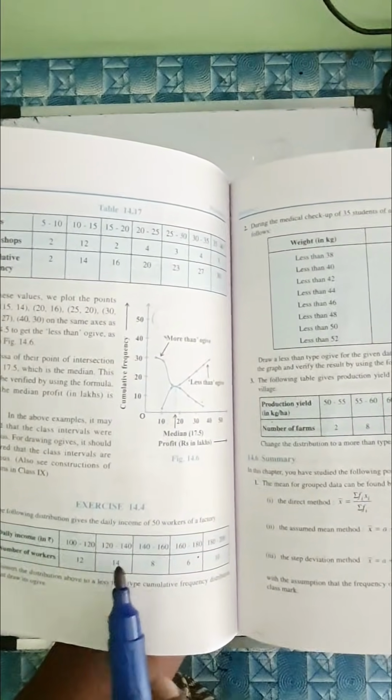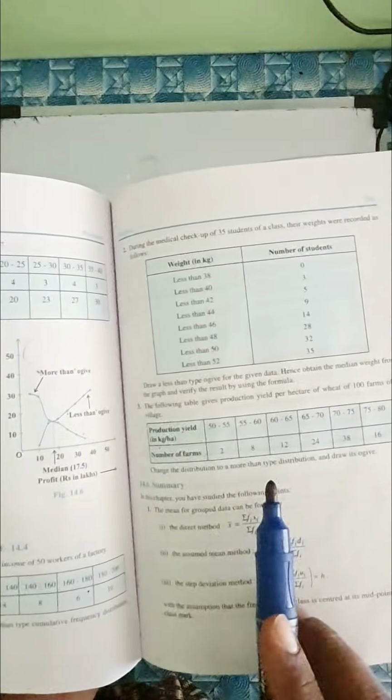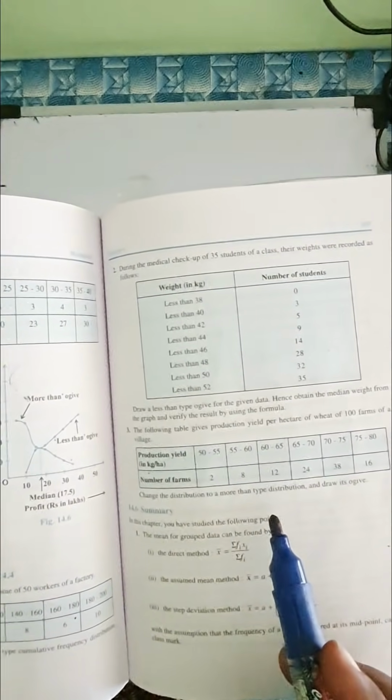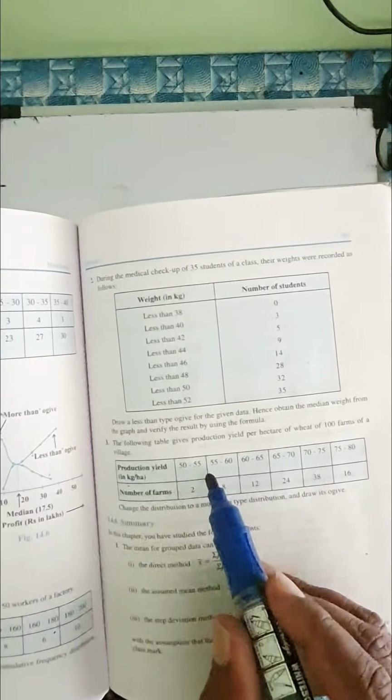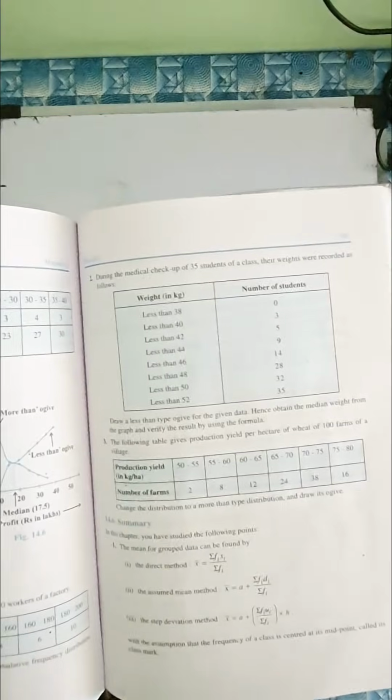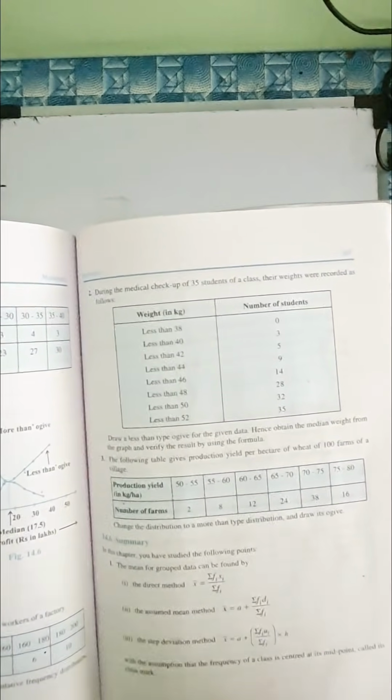I already told you that when we take less-than, you will take the upper limit. That's why we took 120, 140, 130. But more-than means you will take the lower limit, just the opposite. So we'll take the lower limit, the first one 50, 55, 60. You should know the difference between less-than and more-than, and I'll show you now.